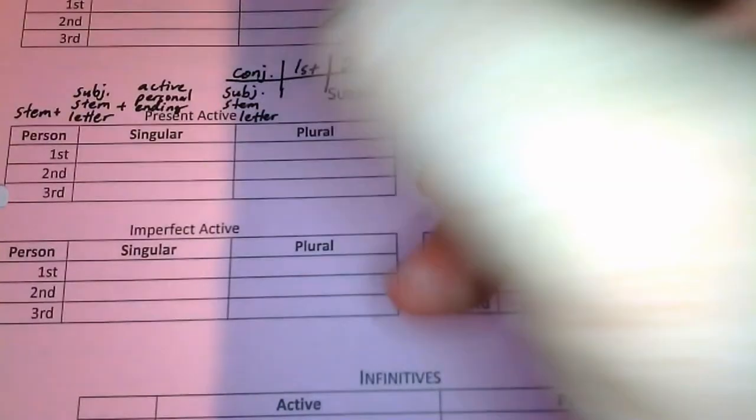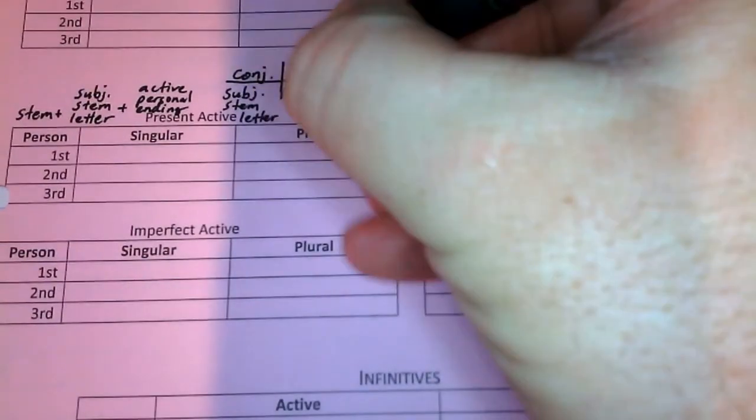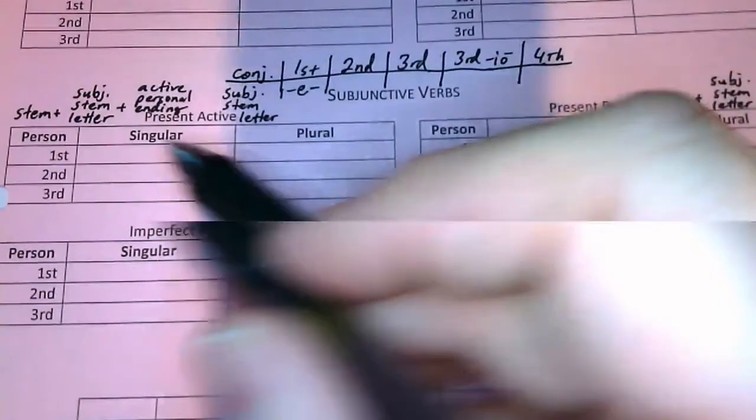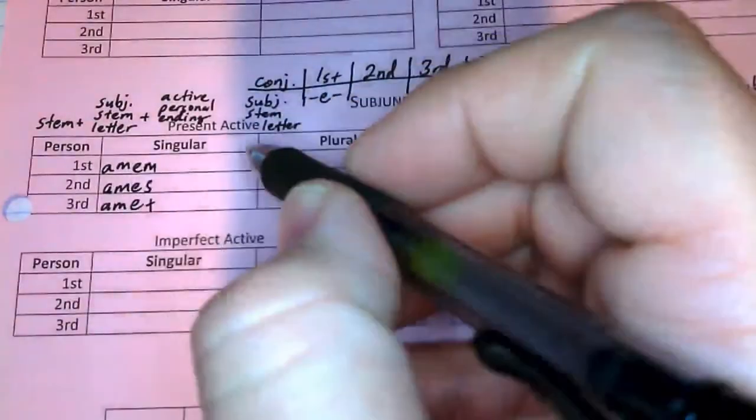So you ended up with something like this. Amem, I may or should love. Ames, you may or should love. Amet, he, she, it may or should love.